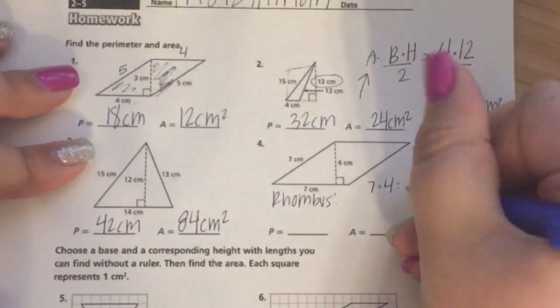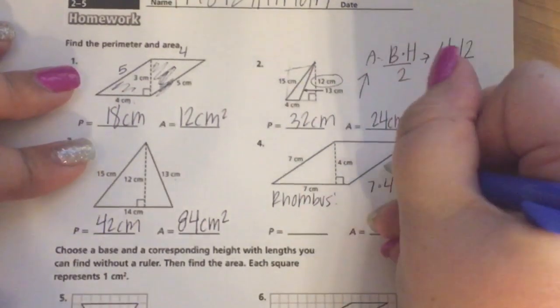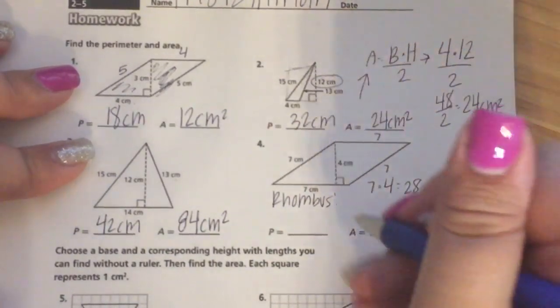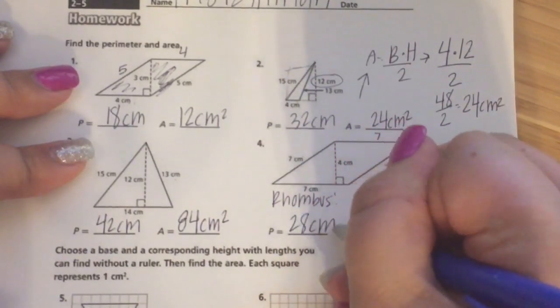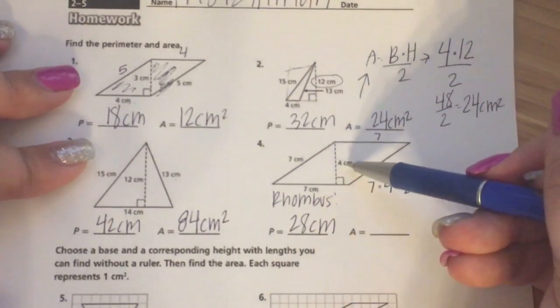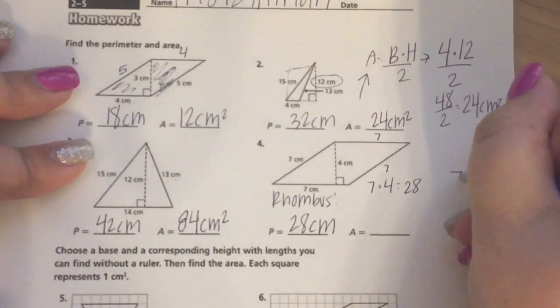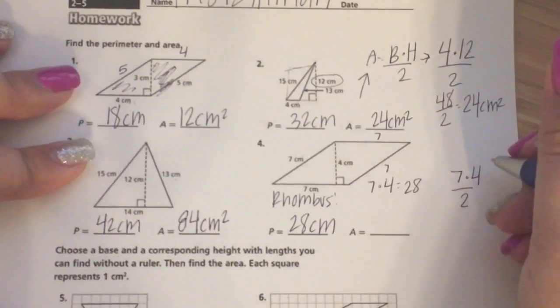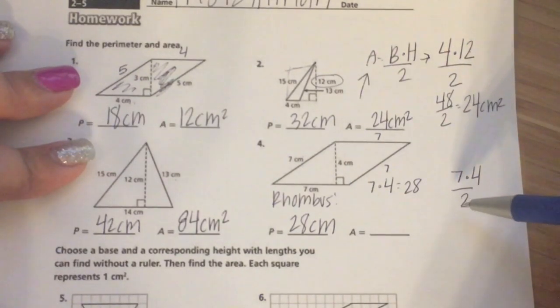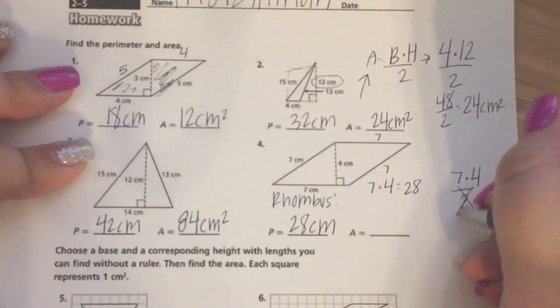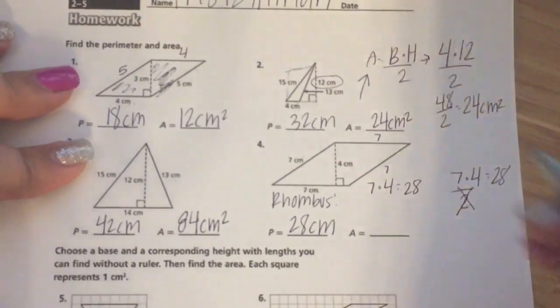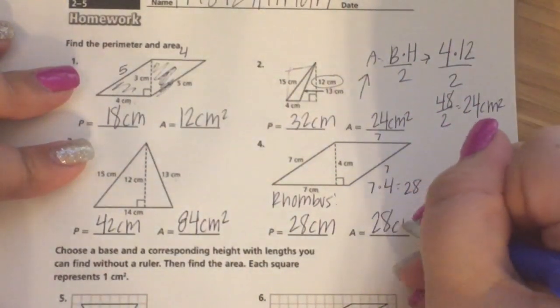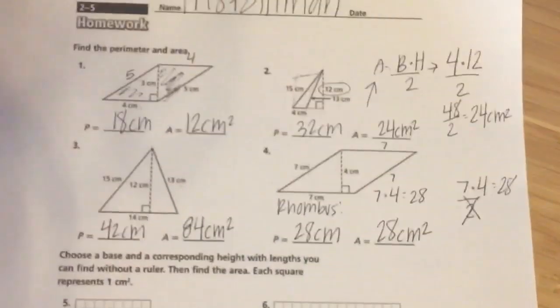So I'm going to multiply 7 and 4, which equals 28. I did that because I have 4 sides and they all equal the same. I could have just added 7, 7, 7, 7. Repeated addition of the same number is multiplication. So now you see I wrote out 7 multiplied by 4 divided by 2. That is some people's first instinct, is to divide it by 2 because it looks like 2 triangles. Again, it looks like 2 triangles, but it isn't. It is still 7 multiplied by 4, which is the height.